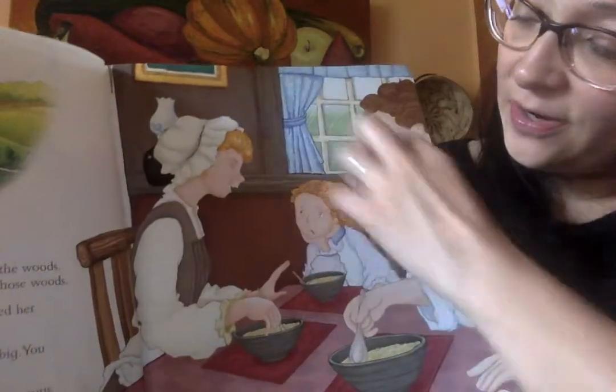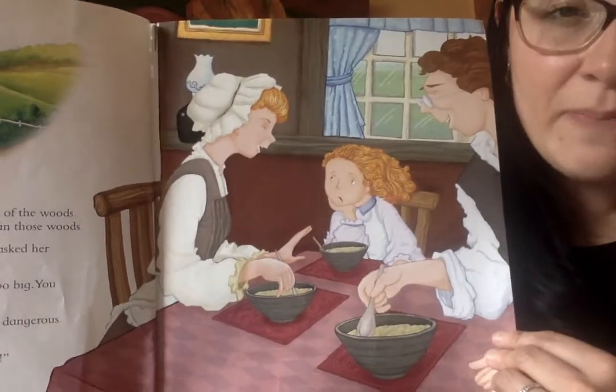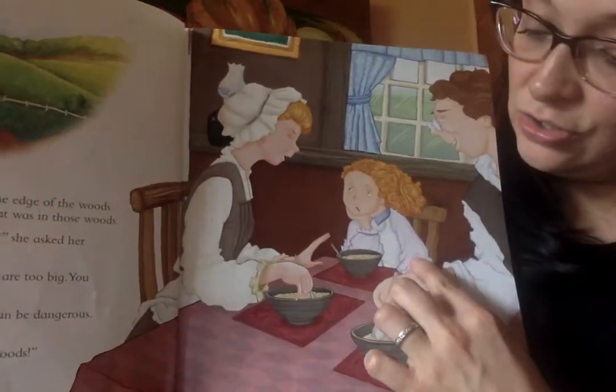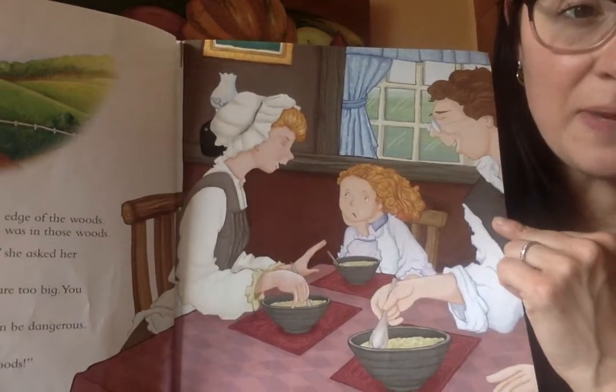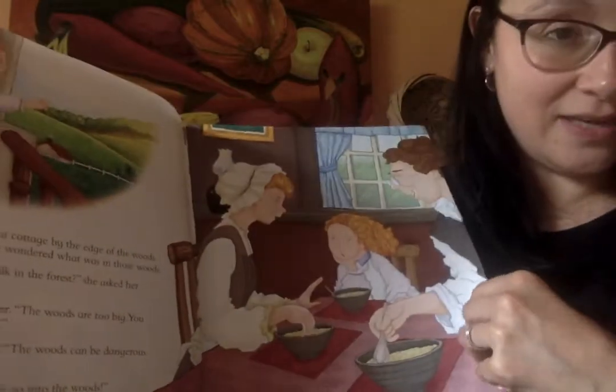Whoa, look, now we're on the inside of Goldilocks' house. Let's see how many people live in Goldilocks' house. 1, 2, 3 people live in her house with her. Interesting.